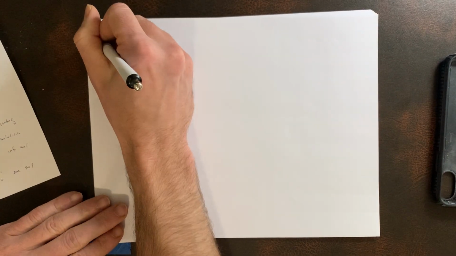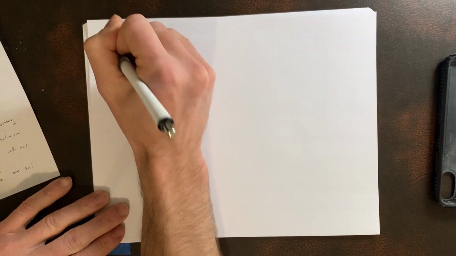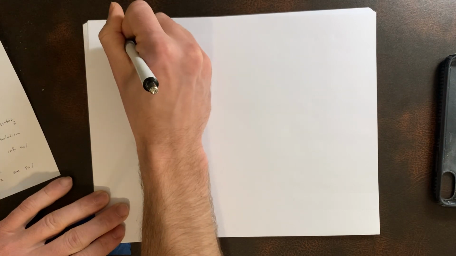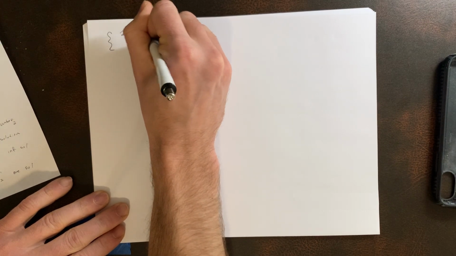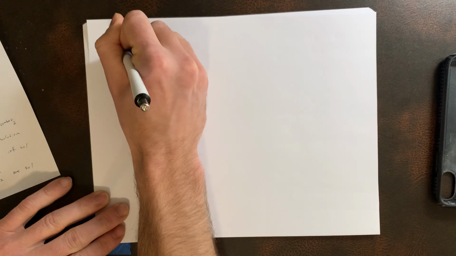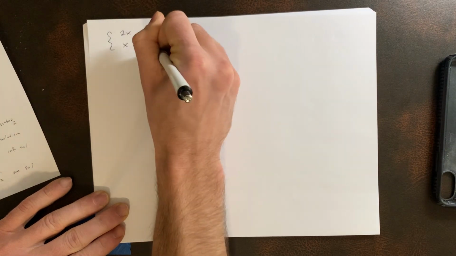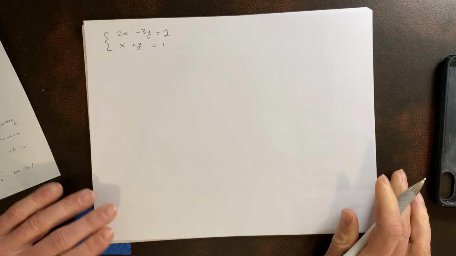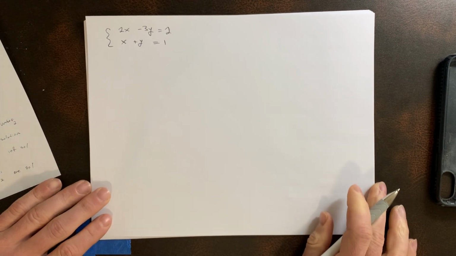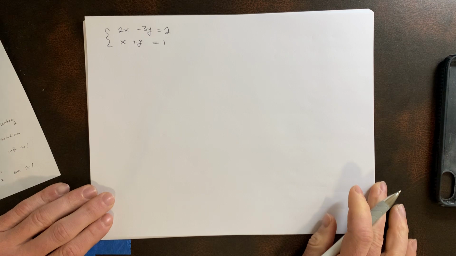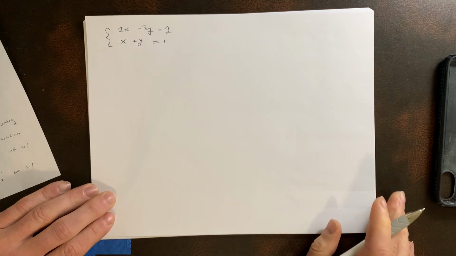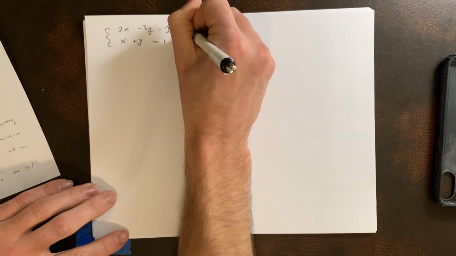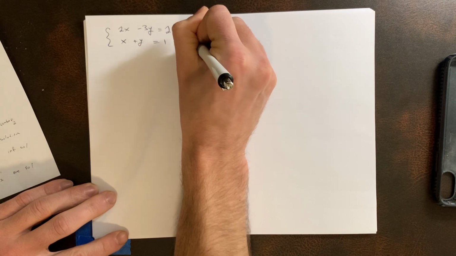So we're going to do one more solving with substitution. The next example is 2x minus 3y is equal to 2, and x plus y is equal to 1. Again, we want to solve this by substitution. If you remember the steps, we want to pick one of these equations, solve for one of the variables, and plug that into the other equation. So here's equation 1 and here's equation 2.